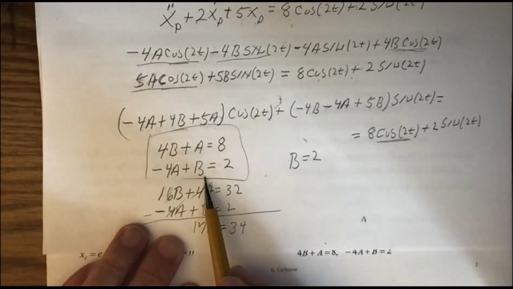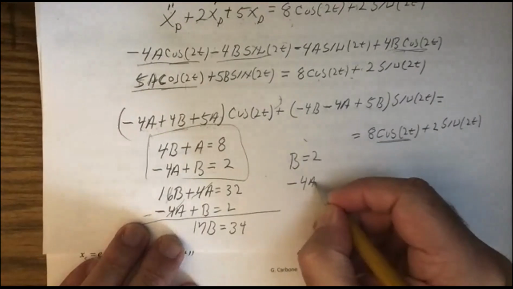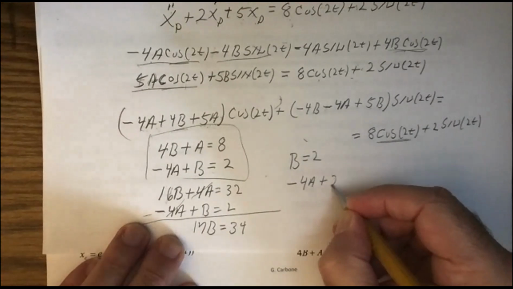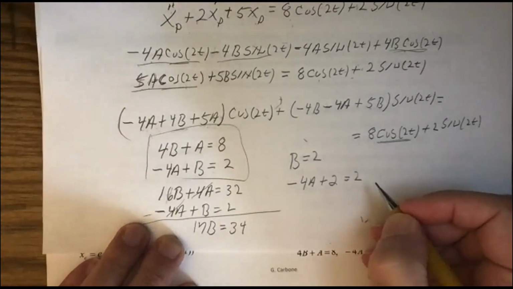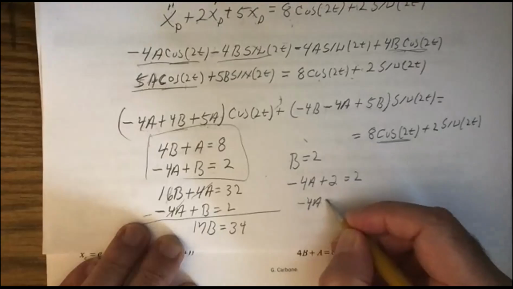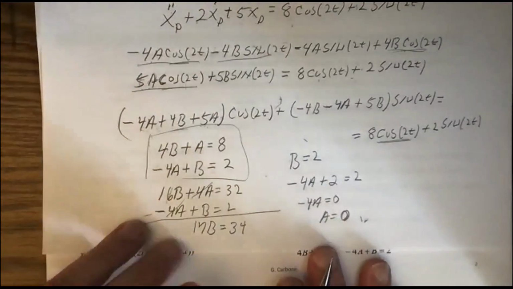So now I got b is equal to 2. So let's see. Minus 4a plus 2 is equal to 2. Okay, so I get minus 4a is equal to 0. So a is equal to 0. So in this case here, a turns out to be 0.